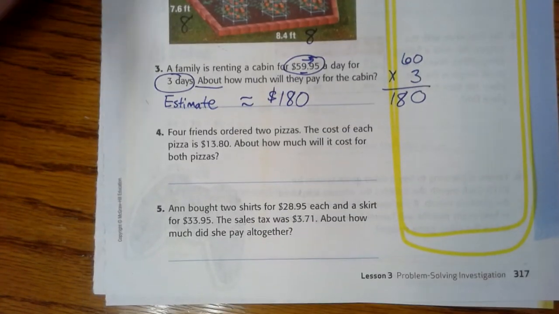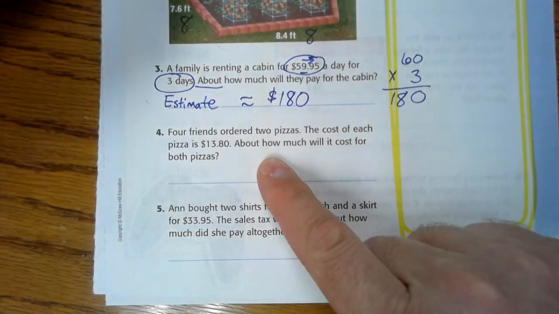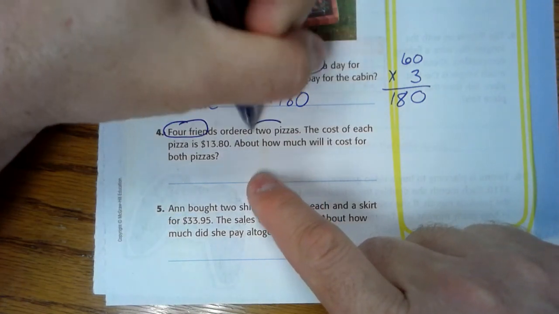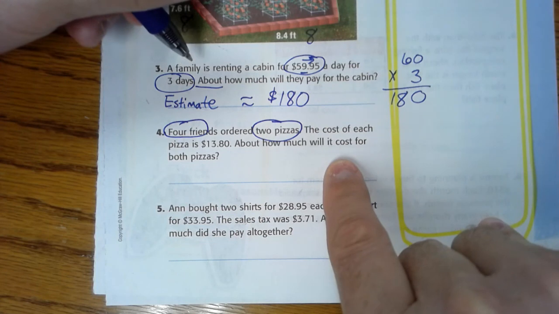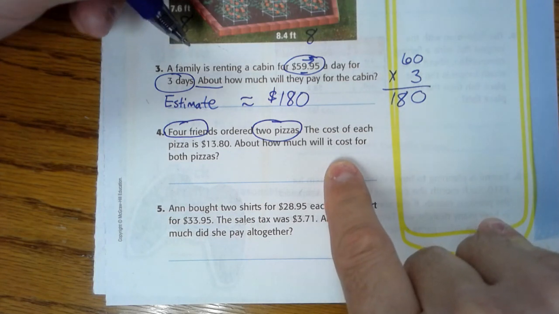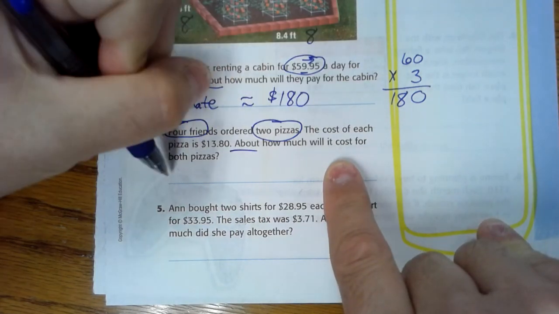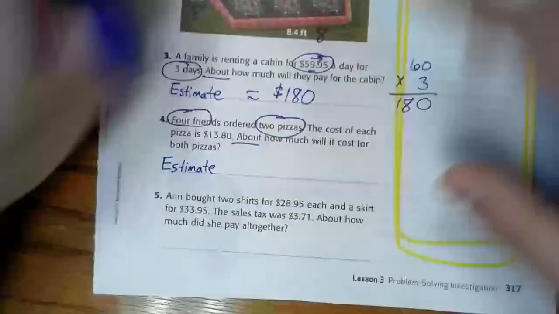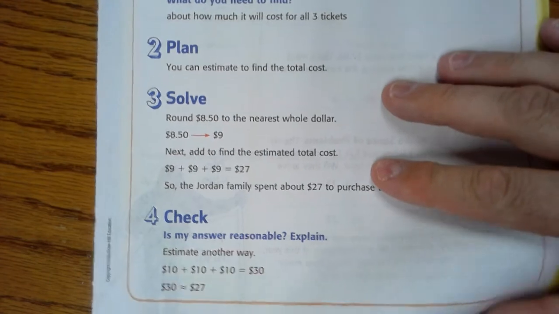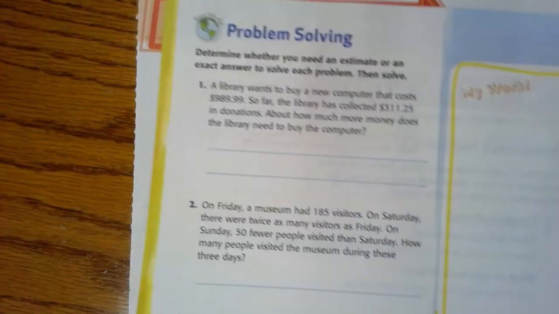Let's do one more. 4 friends ordered 2 pizzas. The cost of each pizza was $13.80. About how much will it cost for both? Okay, so about, again, we're going to estimate. So we're going to write estimate. I'm assuming it's going to ask you to do that on your homework as well. My guess is it's going to say decide which one you're going to do. It says decide if you're going to estimate or not.